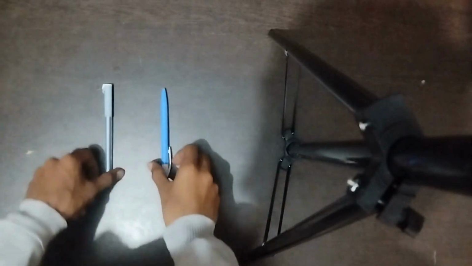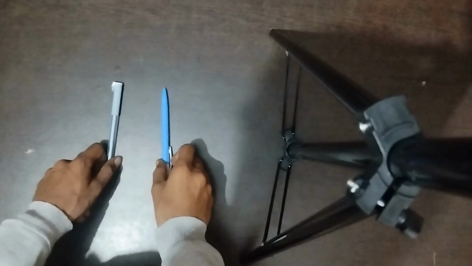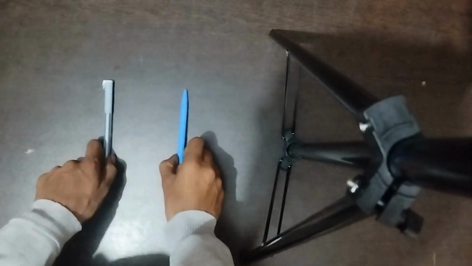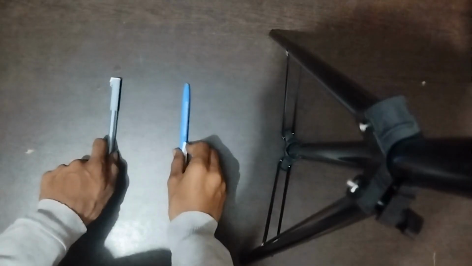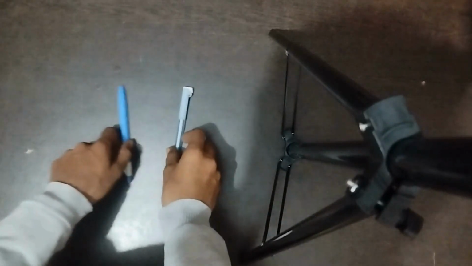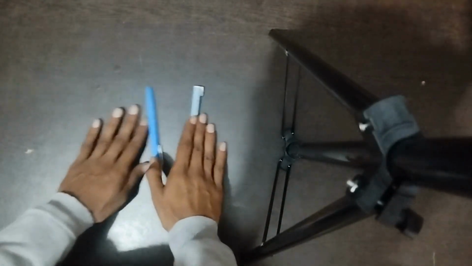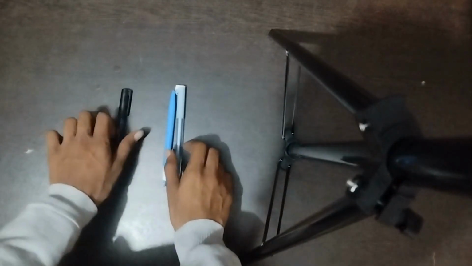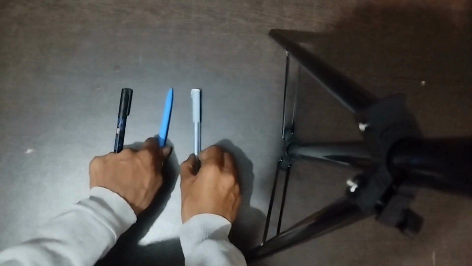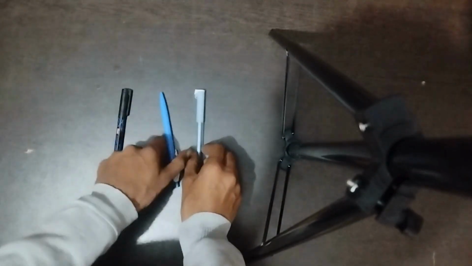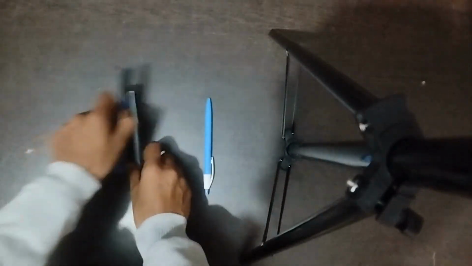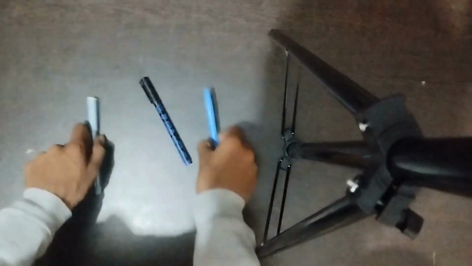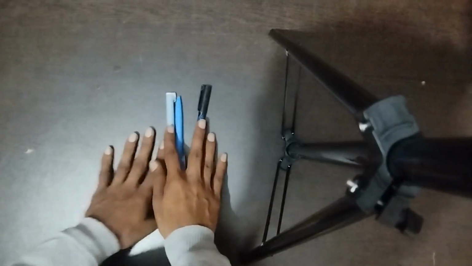Here we have two pens, and let's calculate how many ways we can arrange them. This is one arrangement, and this is the second. These are the only two arrangements here. What if I bring a third one into the game? I have to repeat these two arrangements 3 times, so 2 plus 2 plus 2, total 6.